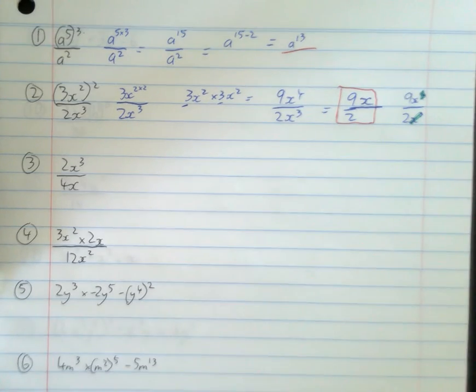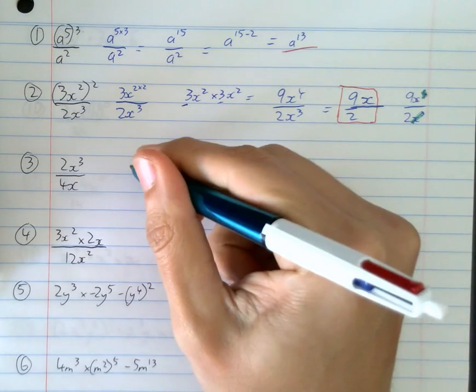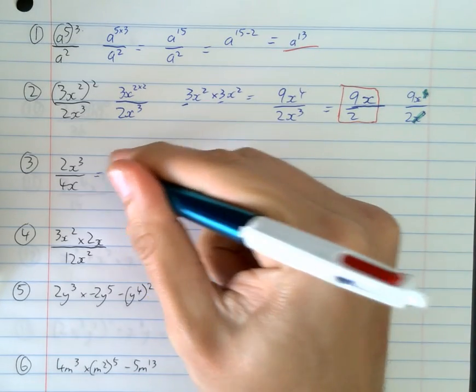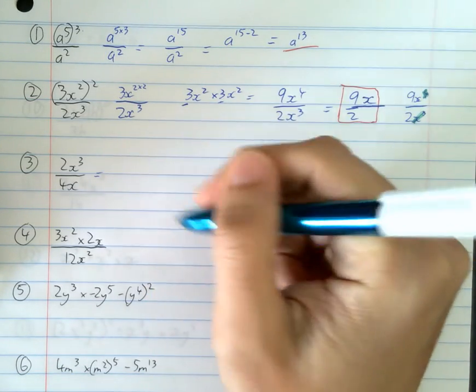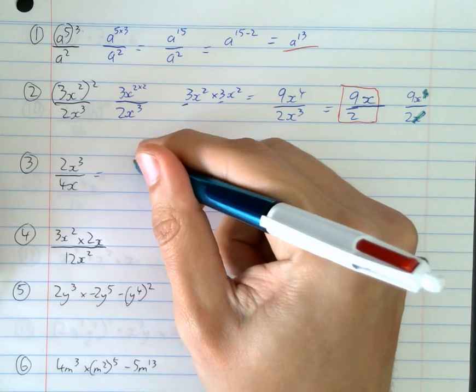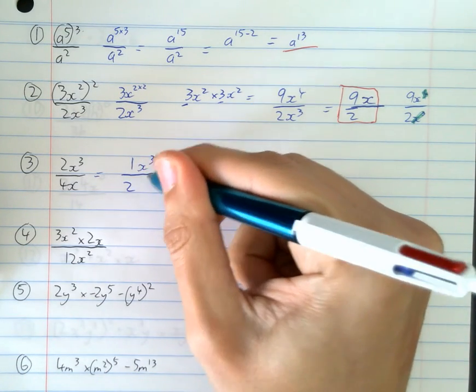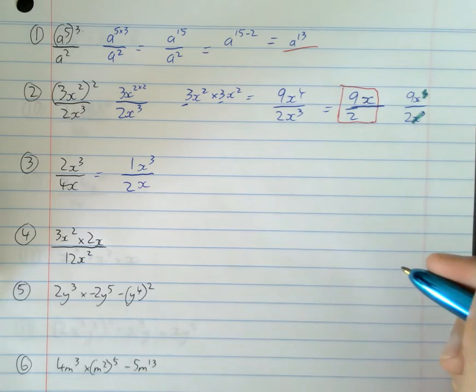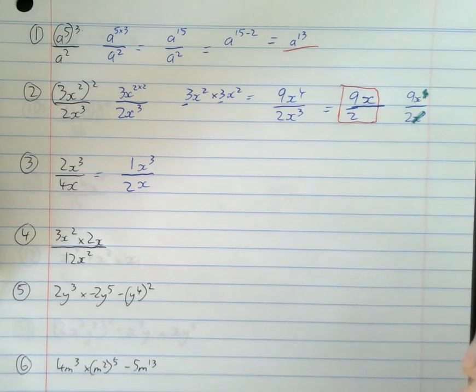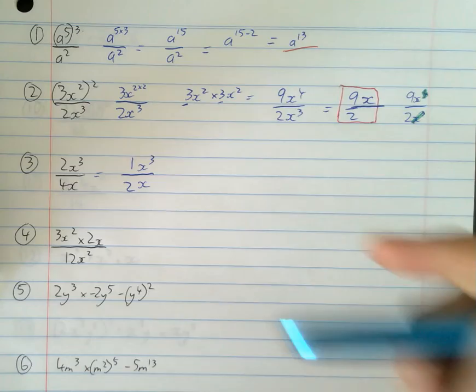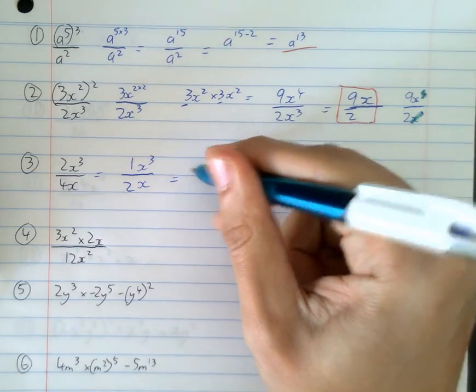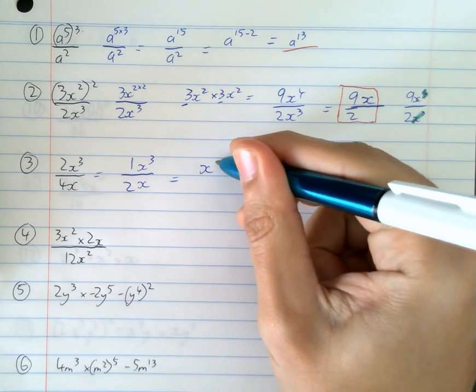Next question, 2x cubed over 4x. First up, I'm just going to simplify the coefficients. 2 over 4 can be 1 over 2. And I've got x cubed over x. I'm going to do just what I was talking about before. I'm just going to write it out again. I don't need the 1. That's not telling me anything.